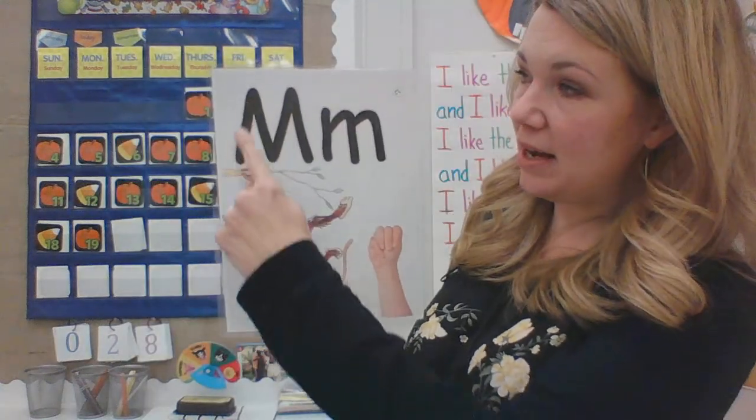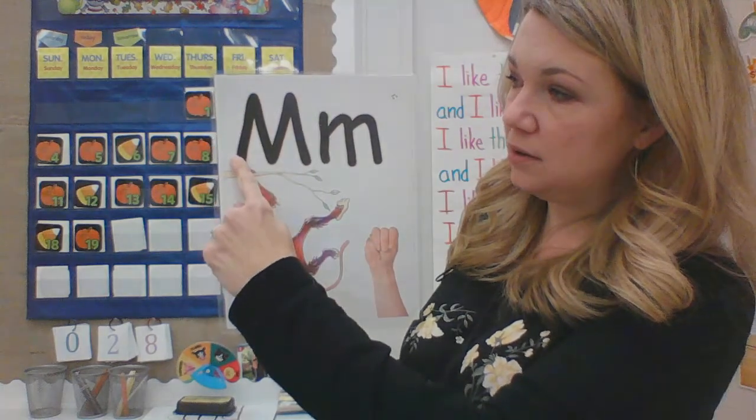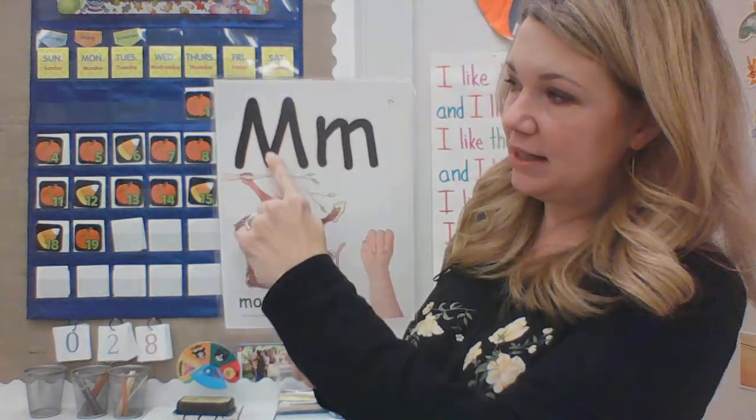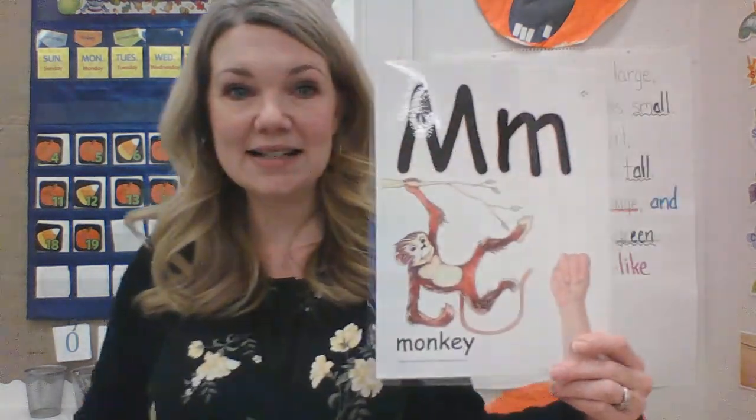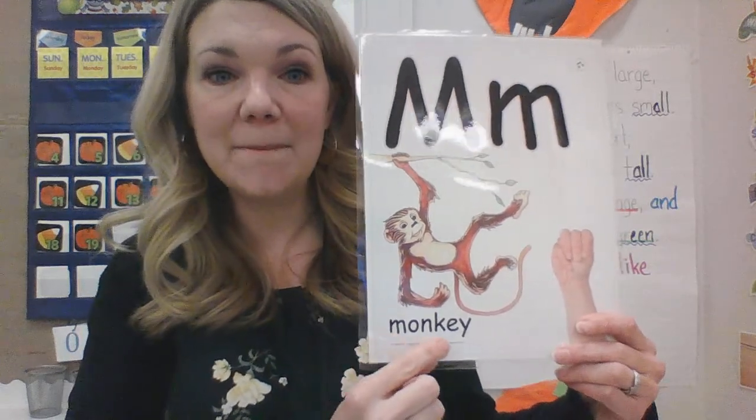Now, to make the letter M, you start at the top, you go down, and then down, and then down, and then down. It's kind of fun to make. Can you make it in the air with me? Ready? Down, down, down, down. You can also go up, down to make the letter M, whichever way you want to do it. That is the letter M for monkey.